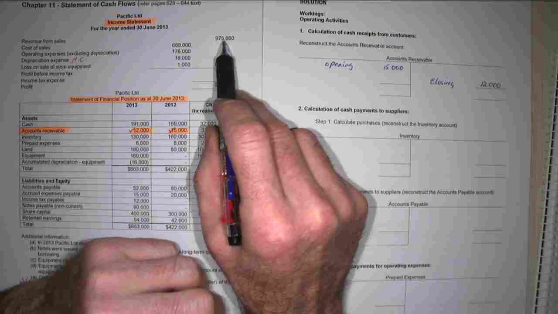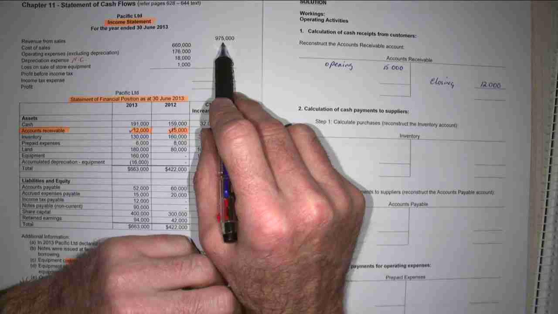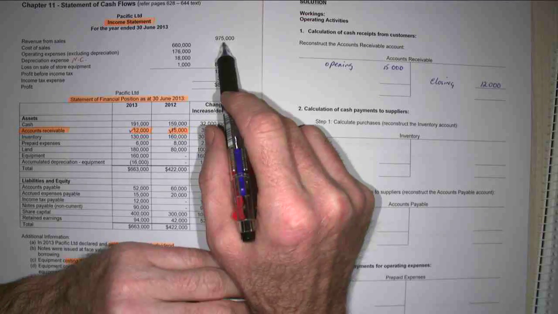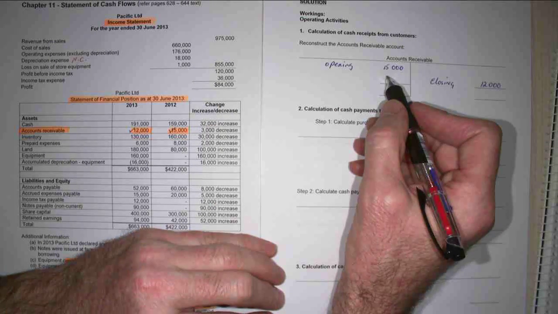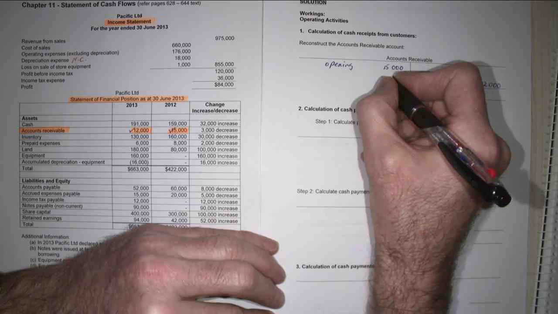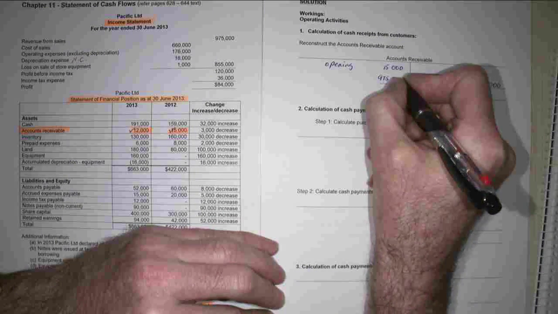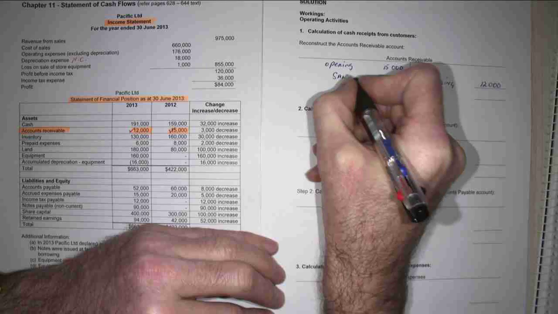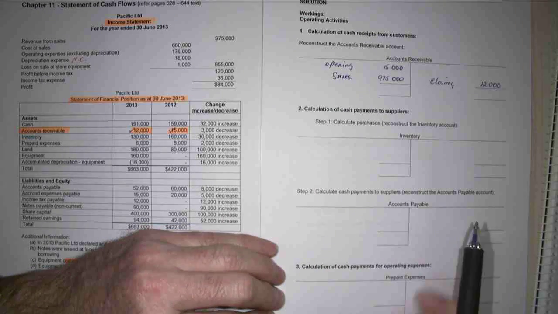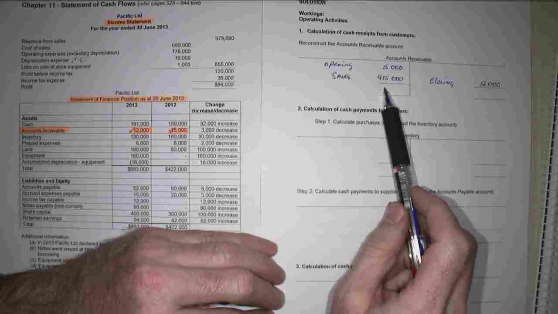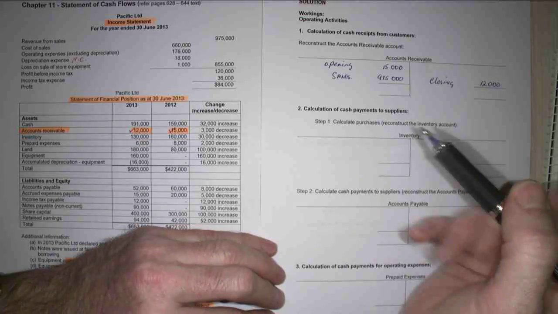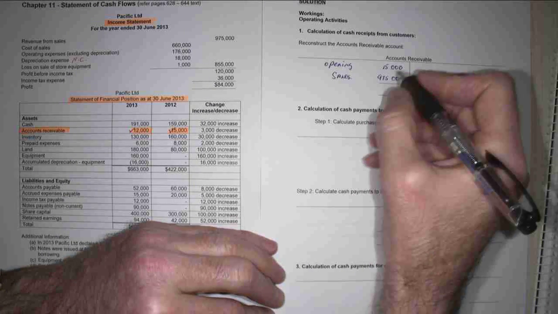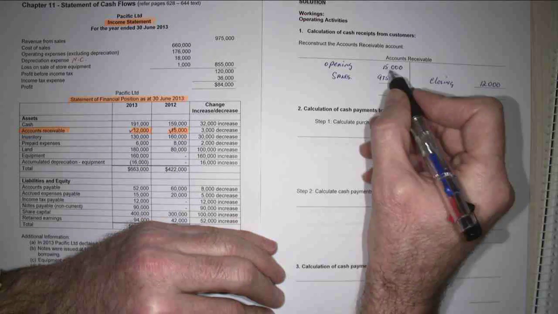Sales. Okay, so now I'm looking for sales. So I've got my revenue from sales. Now revenue from sales will increase my accounts receivable. So what I've got is I've got $975 here, and that's my sales. Now the only other thing that goes through my accounts receivable is my cash collected. So what I'm looking to do is work out what my cash collected is.